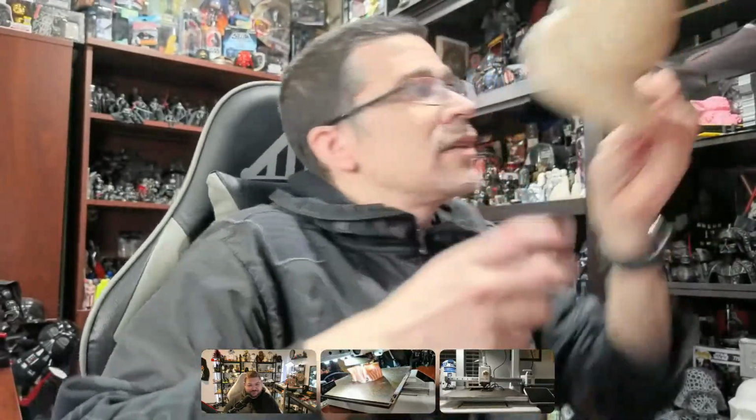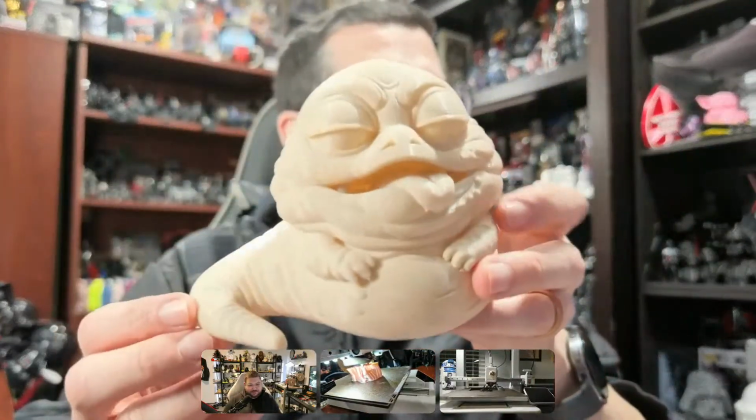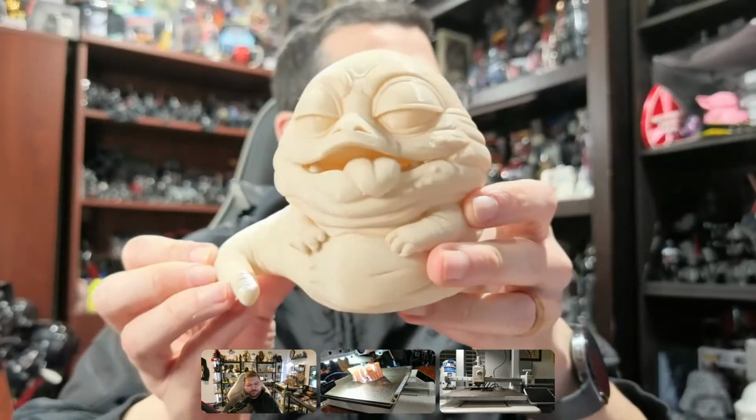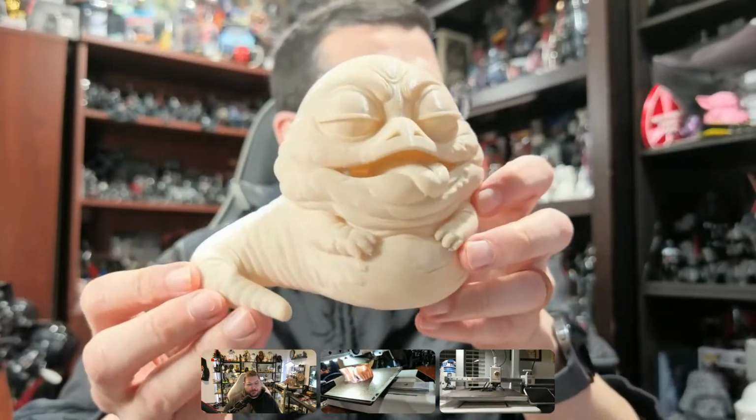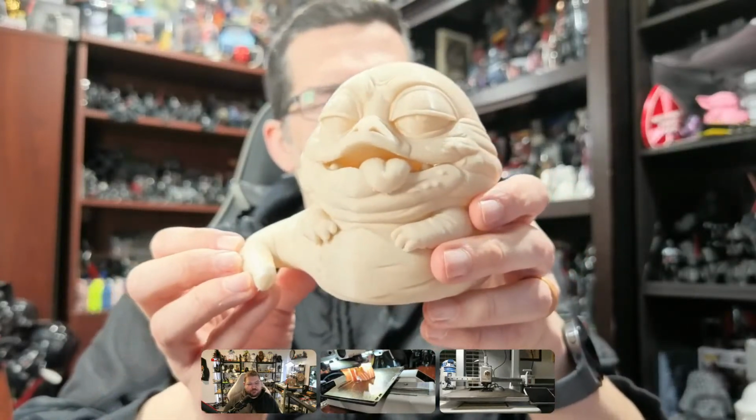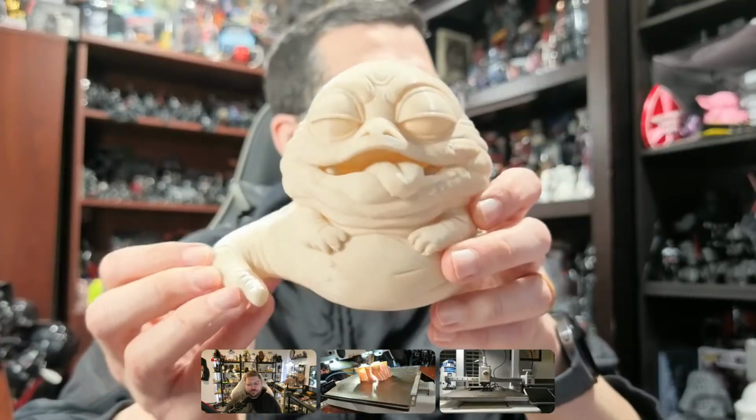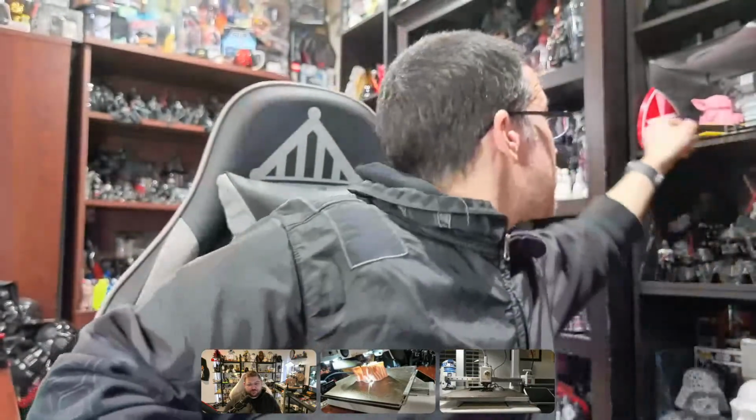So that was nice. There's a Chibi Jabba. Nice. Yeah. I like the filament choice. I went with this kind of a bone, kind of beige. Turned out really, really well.